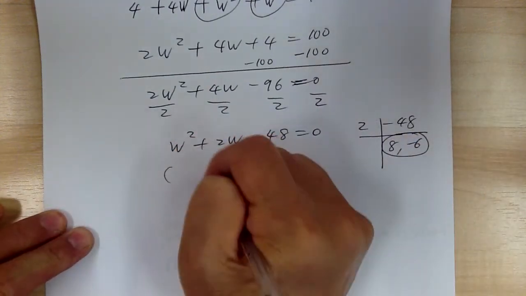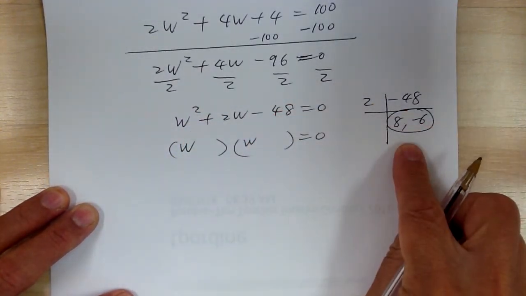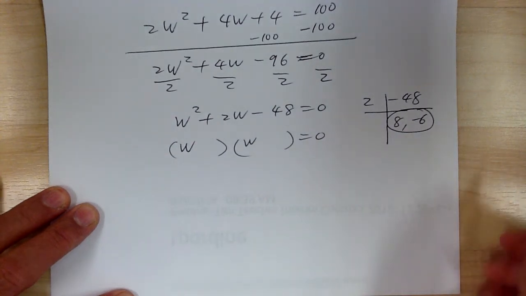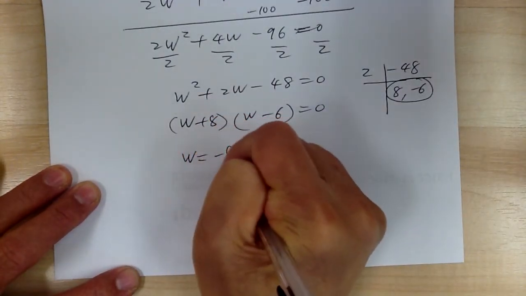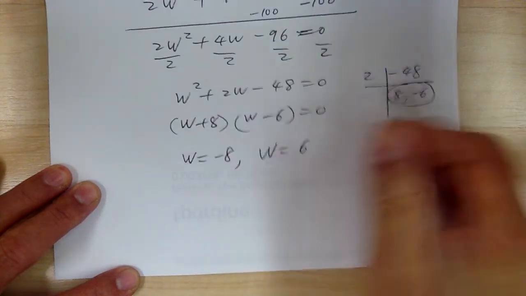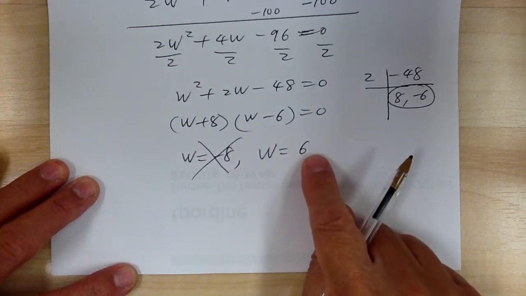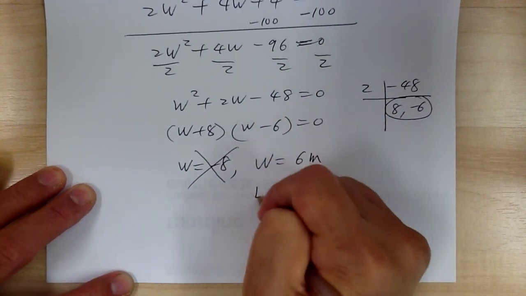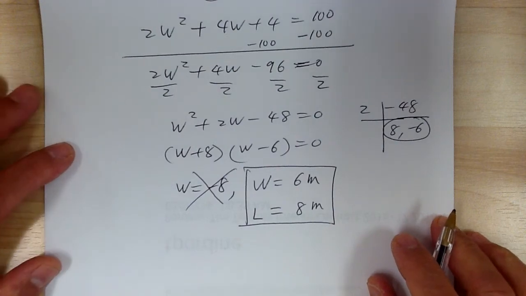Okay, so that works. So that makes it a lot easier to do. Again, normally you want to try factoring method first. If it's not factorable, then you can use complete square or quadratic formula. Okay, so you're going to get w equal to negative 8, w equal to 6. And this one is no good because you can't have a negative measurement with a real object, right? So the width is equal to 6 and the label would be meters. And therefore the length would be equal to, you come over here, you plus 2, so it's equal to 8 meters. And that's it. Okay.